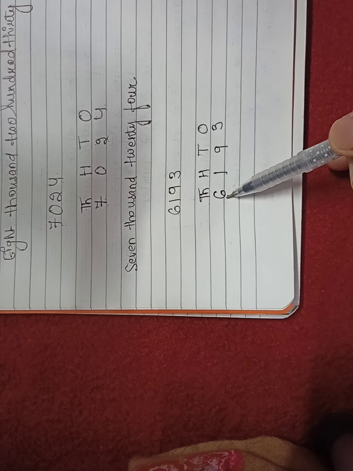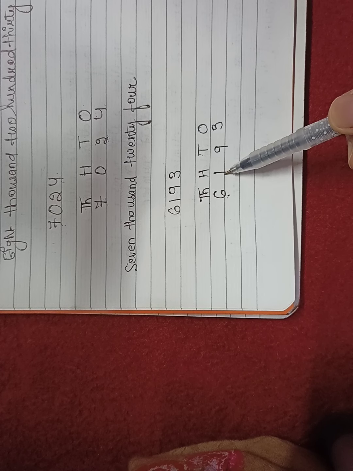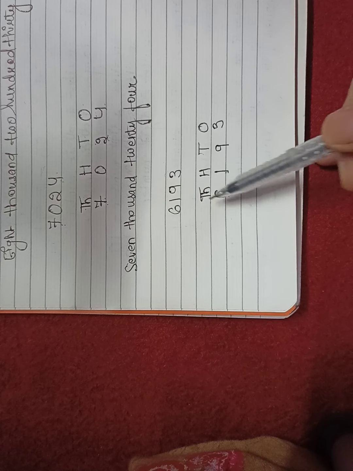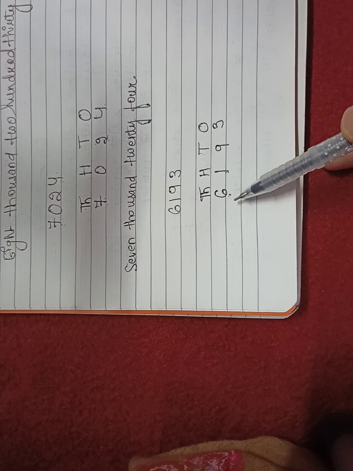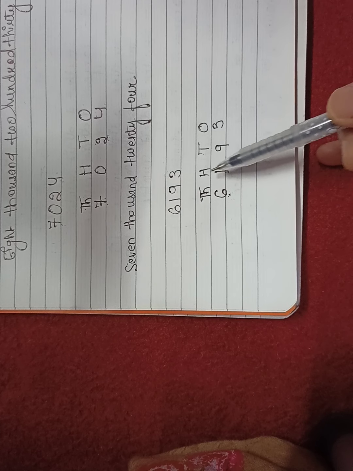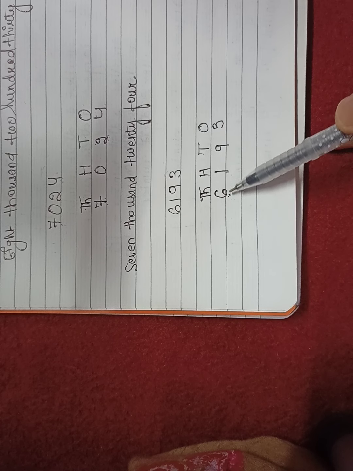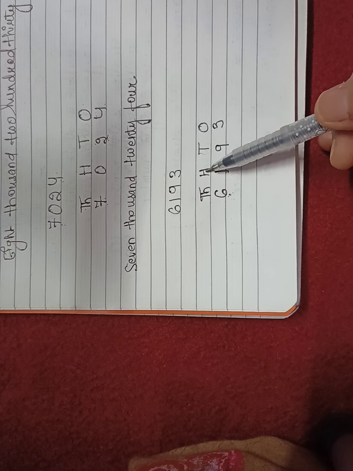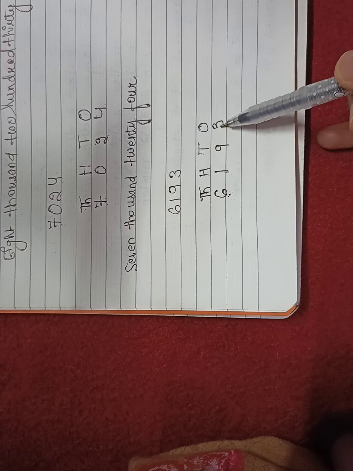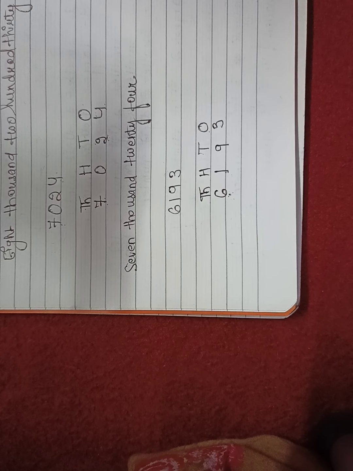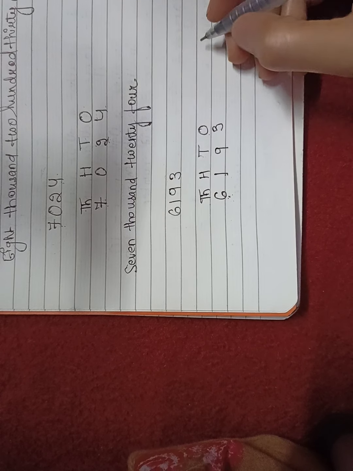If the 6 was written at the place of 100, then it would have been 600. But here the digit 6 is at the place of 1,000, so it will be read as 6,193.